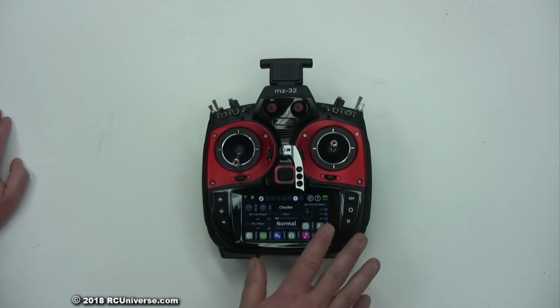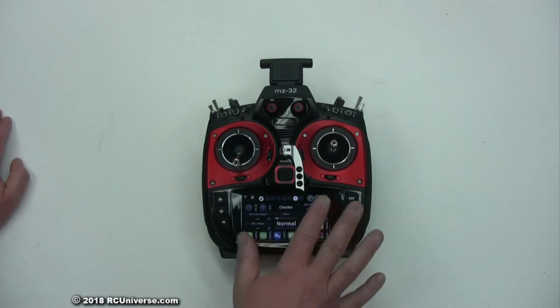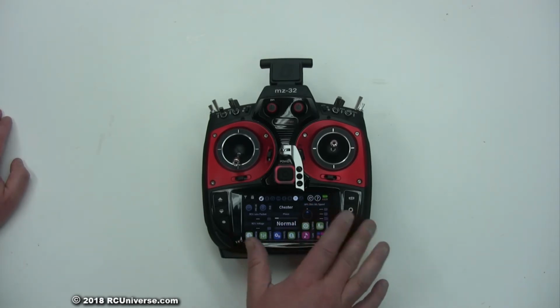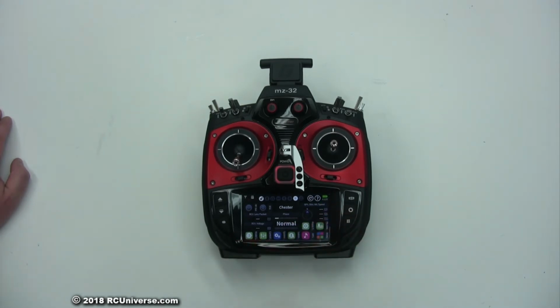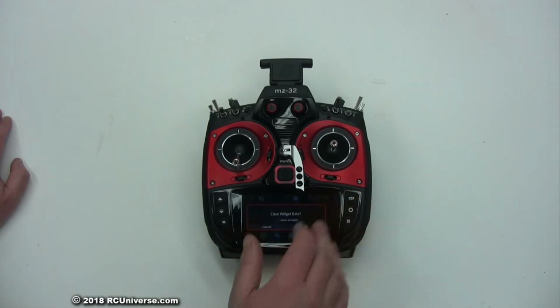Now, as I mentioned earlier, I have mine set here. My main screen is set up with GPS distance, altitude, and speed. I have one of the GPS modules from Graupner that will plug into my receiver, and I can get that information right here on the screen.